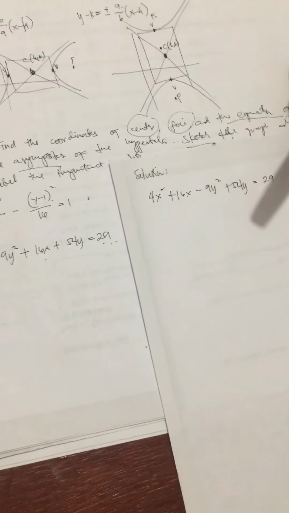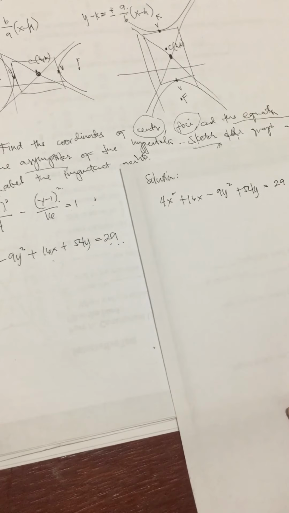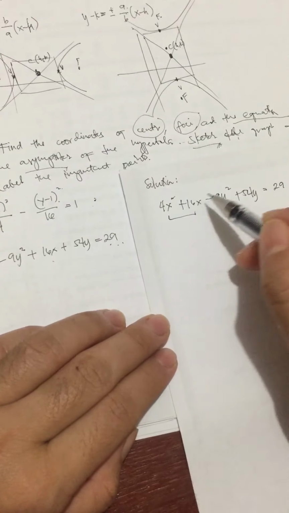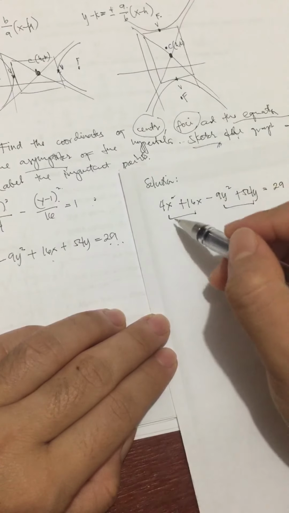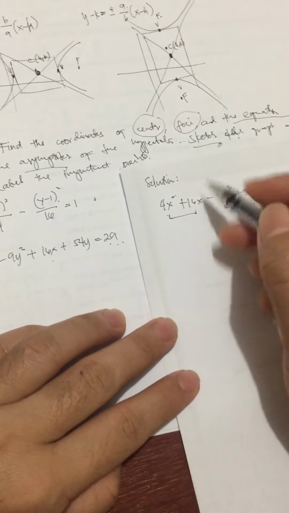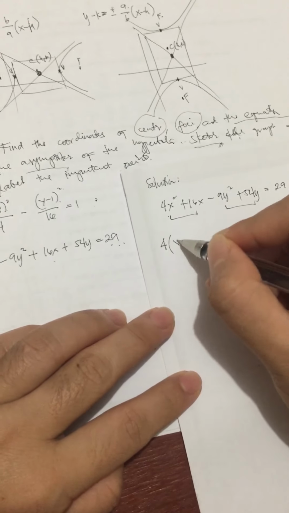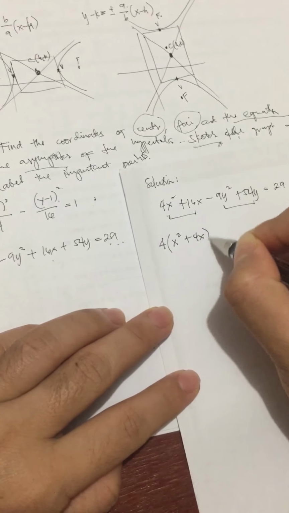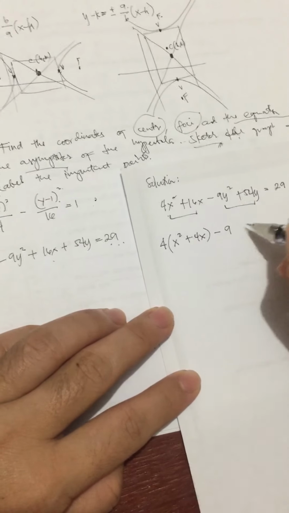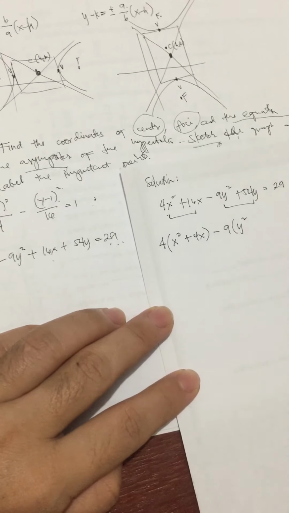Okay, so after po nyan, we are going to factor first. So factor this one, 4 and 16, we have 4. 4x squared plus 4x. Then dito, copy negative pa din, no? So y squared.